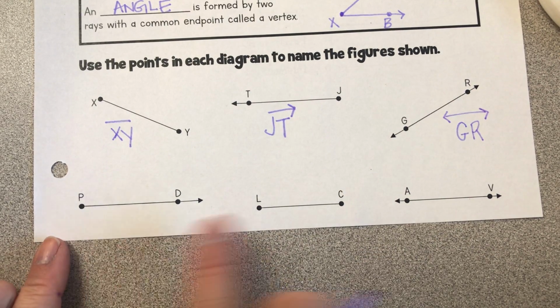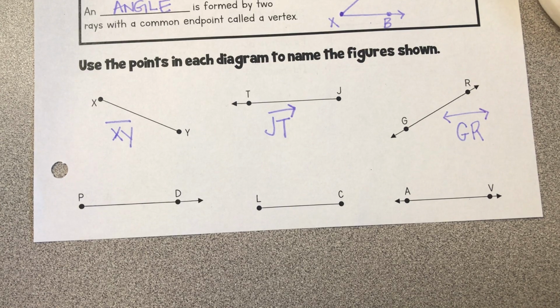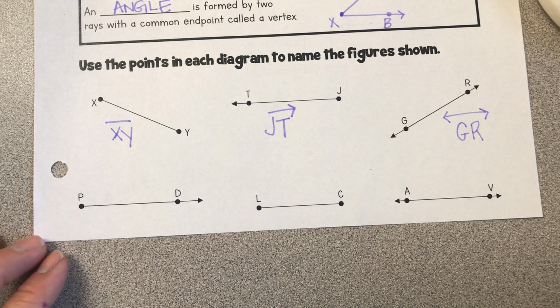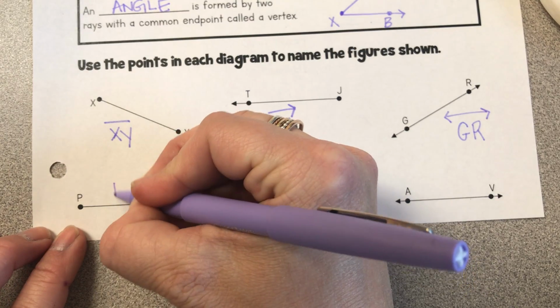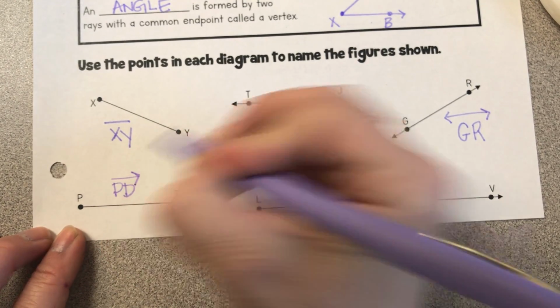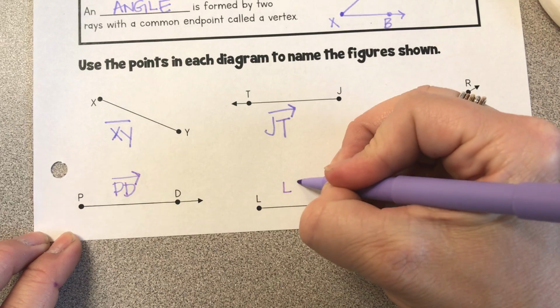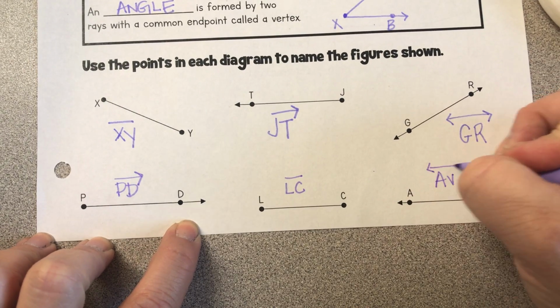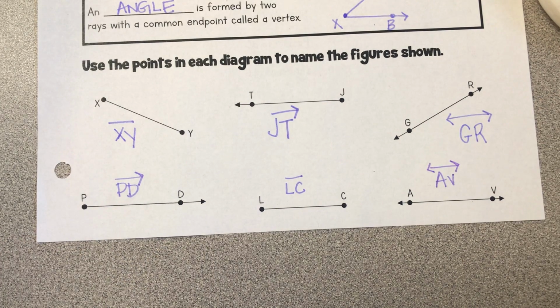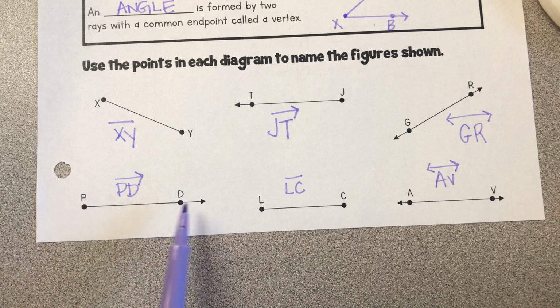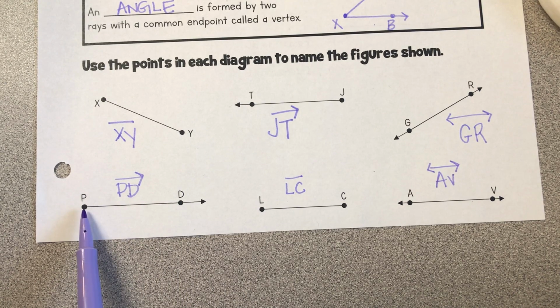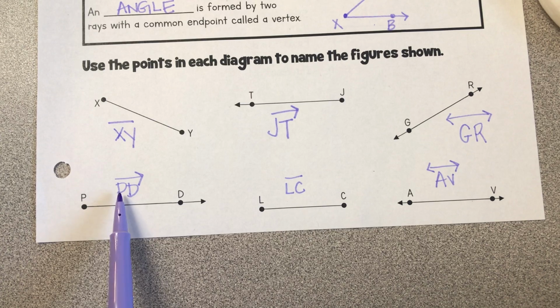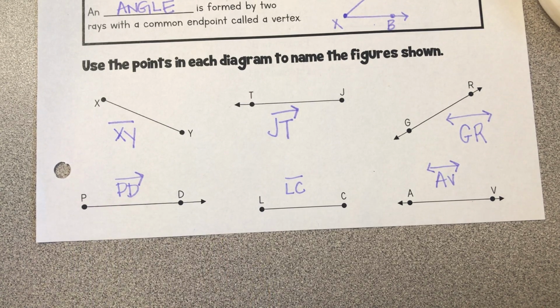Okay, so then the last three, if you want to pause it and come back and check your answers, I will walk you through them. This bottom left one should be ray PD, segment LC, and then line AV. And the order of the letters really doesn't matter if you wrote VA or CL. The only time it matters is when you're doing a ray. You always start on the end point first, so because P was first with the end point, and then you write D because it continues on through D.